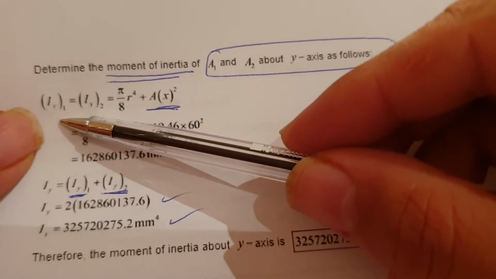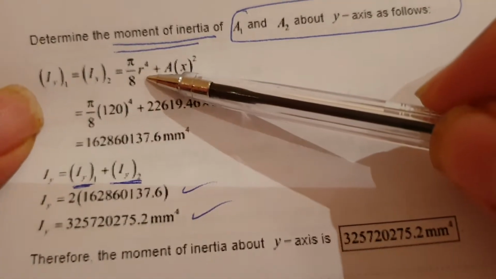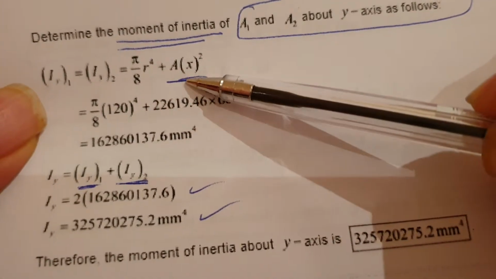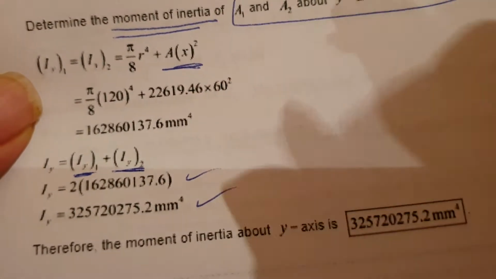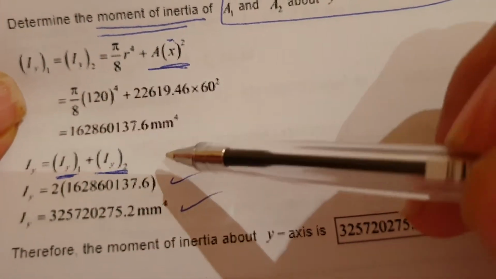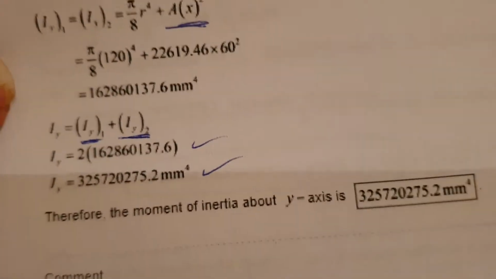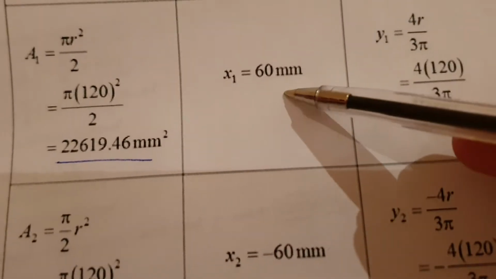moment of inertia around the y-axis, Iy is pi r to the 4 over 8 plus area times x square. Okay, x is the bar square, so this is x bar square. So this is the radius 120, and the area, of course, this is for area 1, and because they both have the same area, 22619.46. Okay, and 60 is x bar. 60 is x bar for the area 1. And of course, the same thing for the other one.